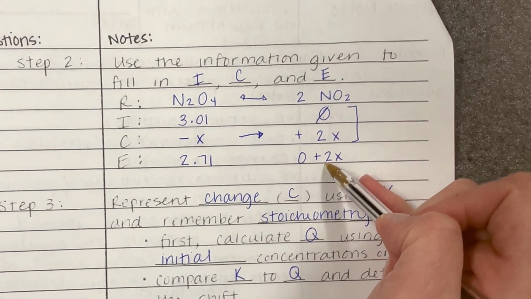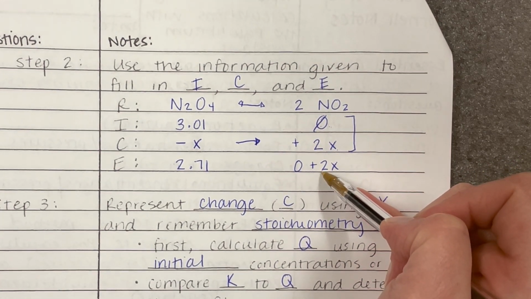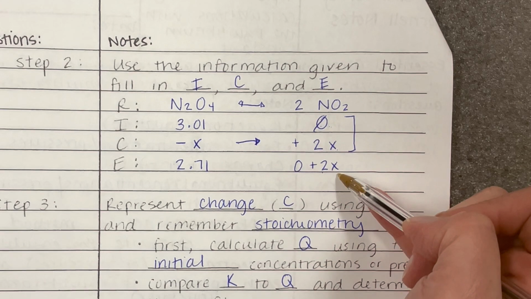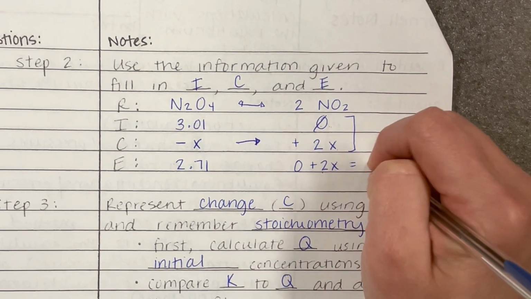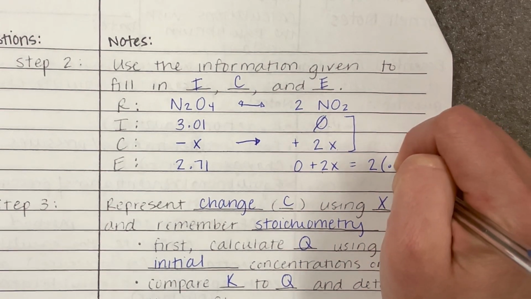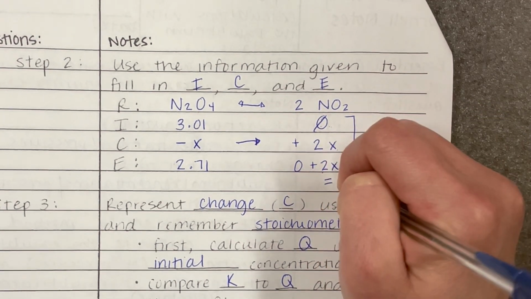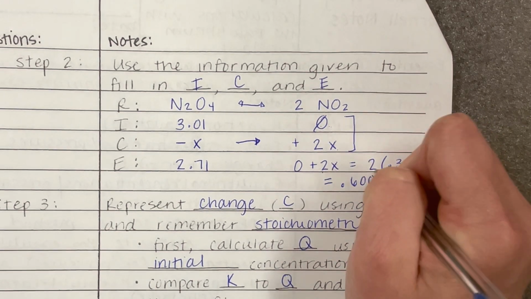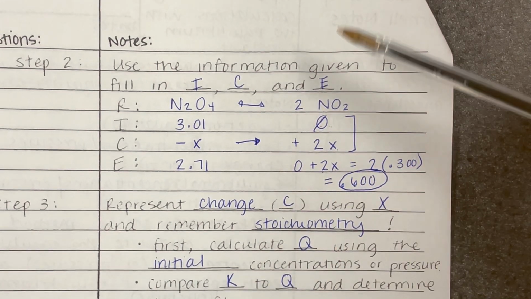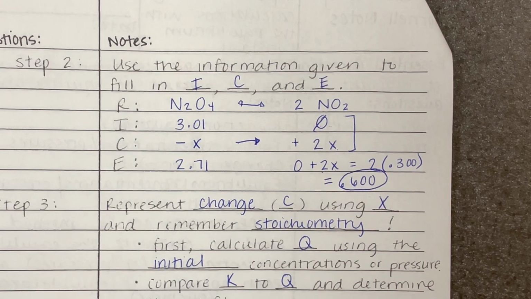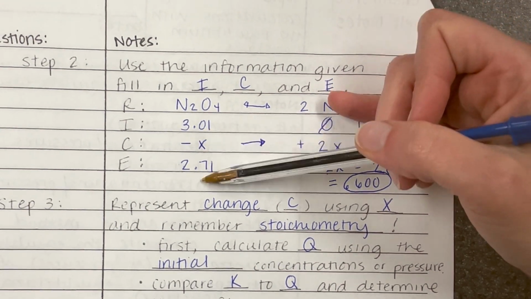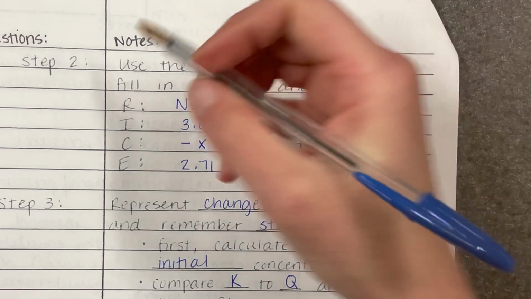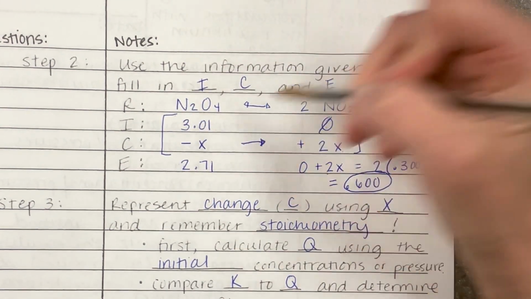So if I go back, I know that my equilibrium pressure of nitrogen dioxide is equal to 2x. And now I know that 2x is going to be 2 times 0.300, and so that's going to be 0.600. So my concentration of product here is going to be 0.600 ATM. And you know what else we can do? We can actually use this to help us check our work. Because check this out, we started with 3.01 ATM.